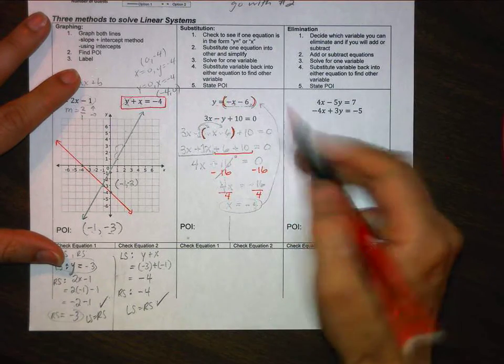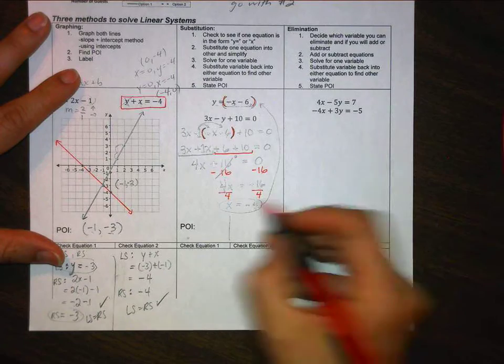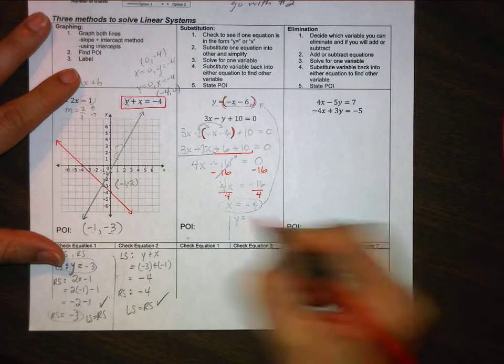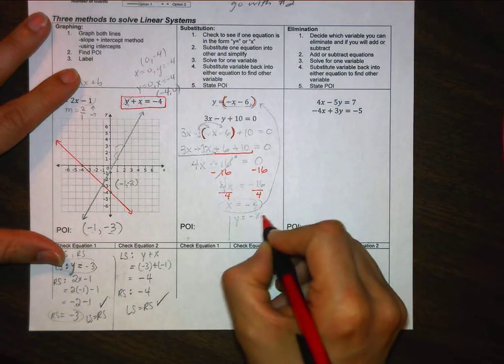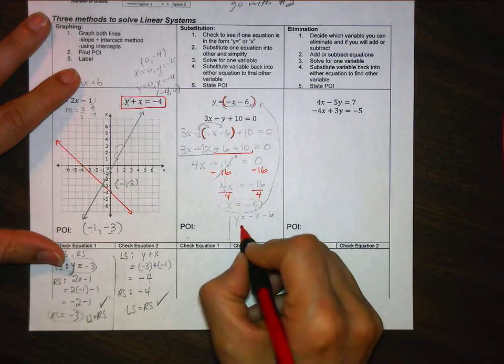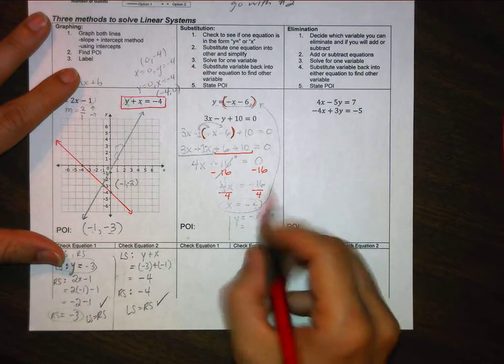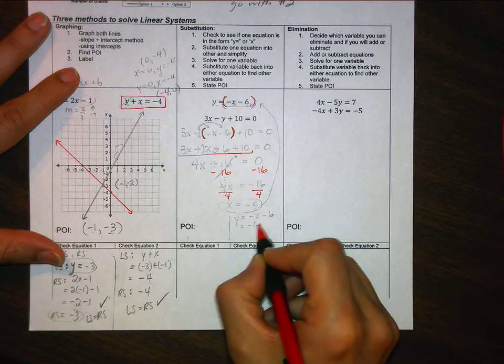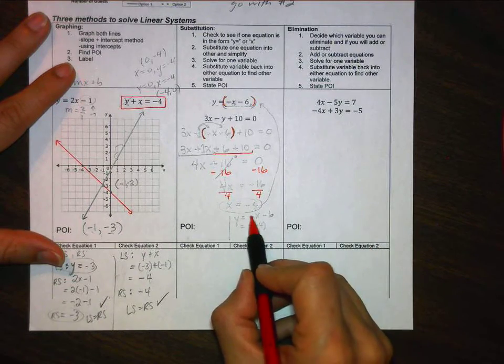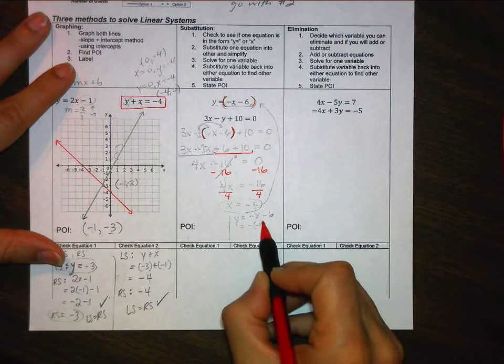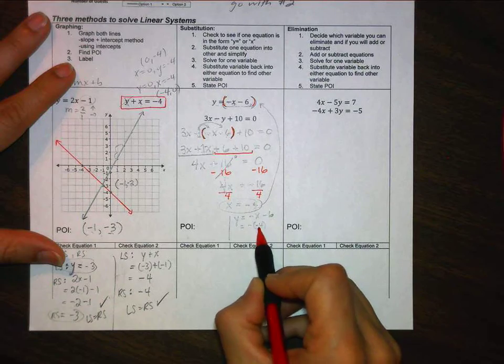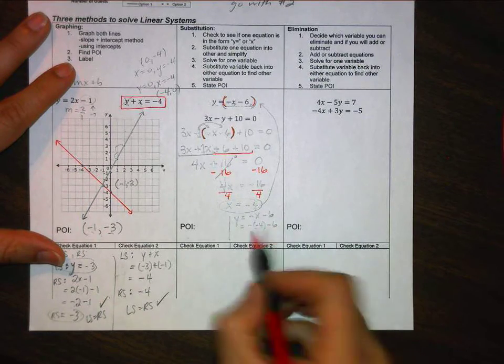But I do, because I just found out x is equal to negative 4. So I'm going to write y is equal to negative x minus 6. Well, but I know that x is equal to negative 4. Now I know there's a negative in front of that, so you have to put that in, and that's why we use brackets, because x is equal to negative 4. And then I go minus 6.